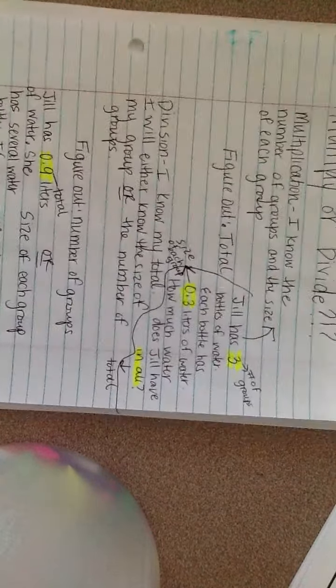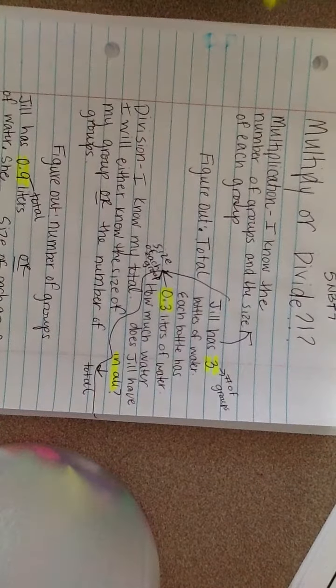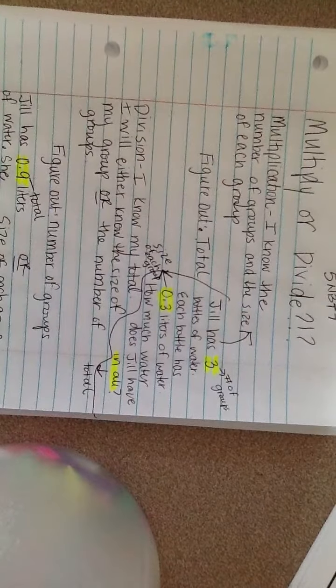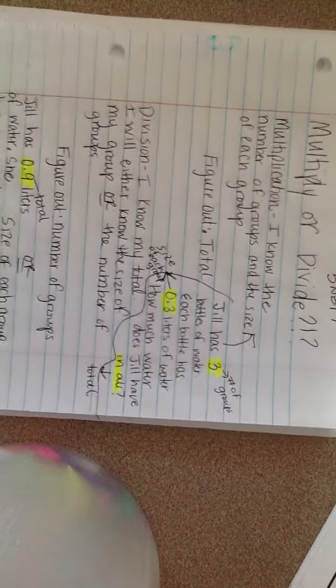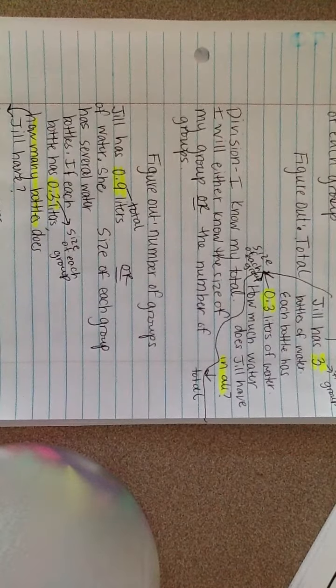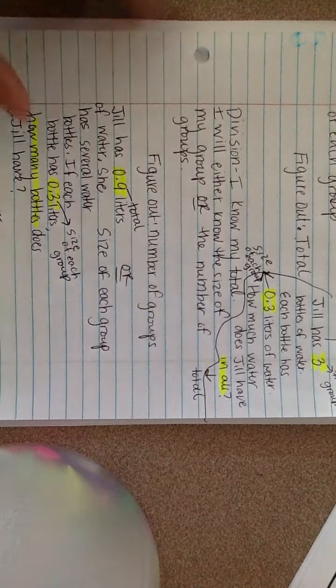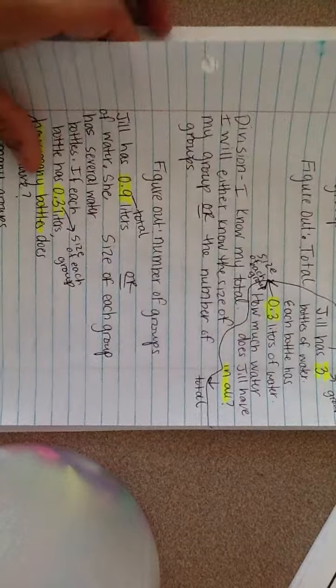So again, multiplication, you're going to know the number of groups and you will know the size of each group, and you have to figure out the total if it's multiplying. For division, they're going to give you the total, and they'll either give you the size or the number of groups, and you have to figure out whichever one they didn't give you, number of groups or size. Okay? We're going to look at some example problems and see if we can use these to identify what operation we need to use. Okay?